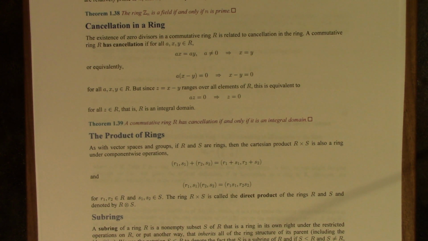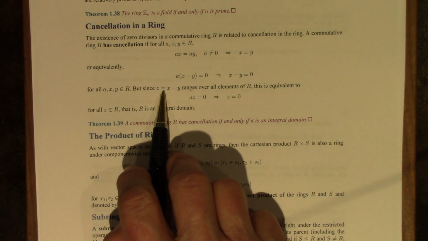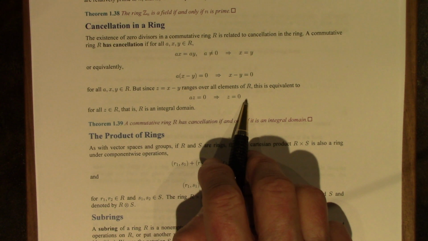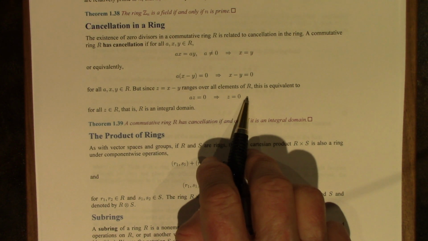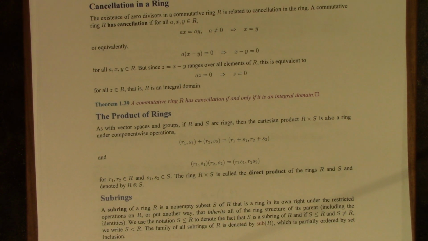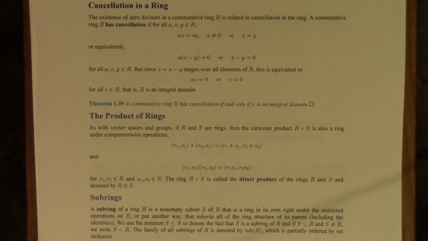Now, if x and y are ranging over the entire ring, then so is x minus y. So if I call that z, then this is the same as saying az equals 0 implies z equals 0 for all z in the ring. And that means that there are no zero divisors, and so R is an integral domain. So a commutative ring R has cancellation if and only if it's an integral domain. This is something that you should think about until it seems rather clear that that's the way it should be.